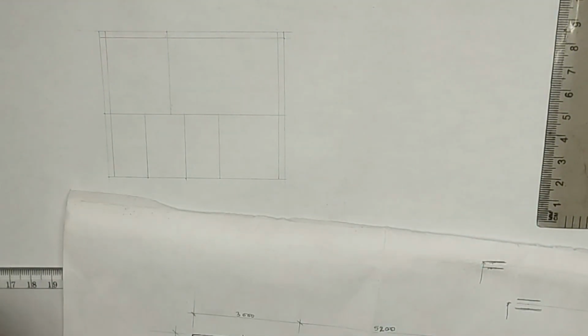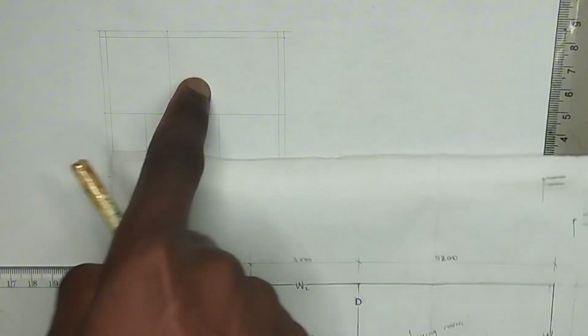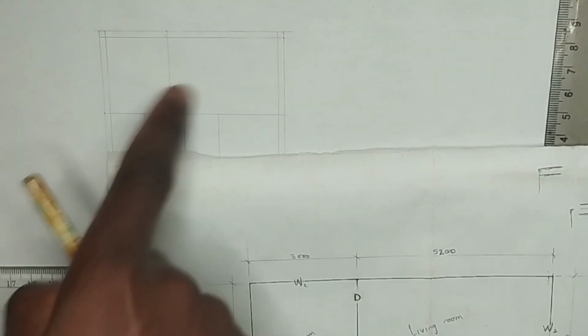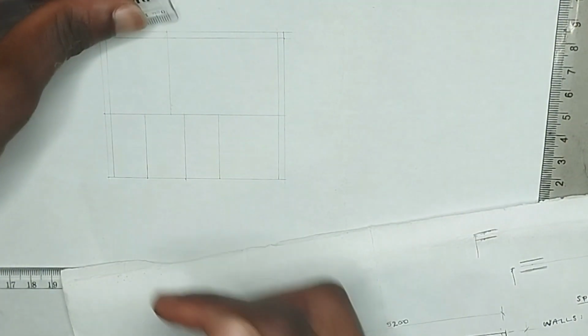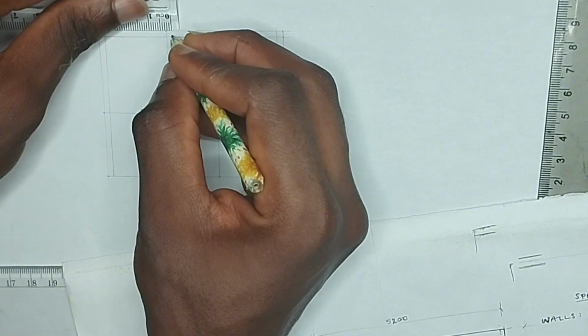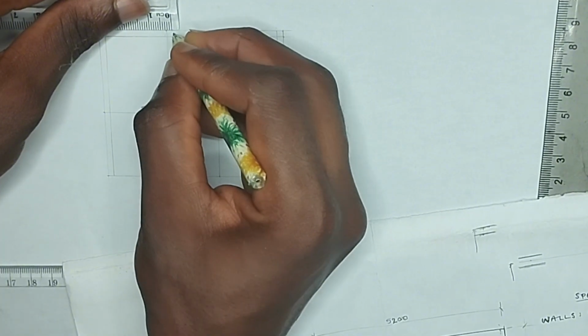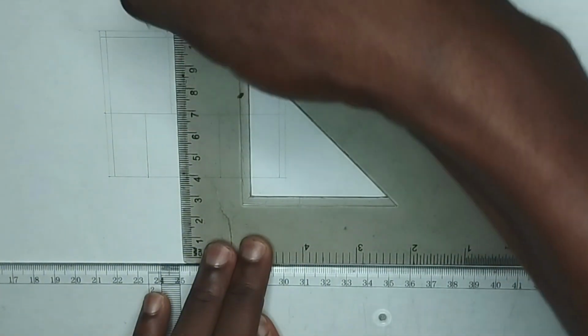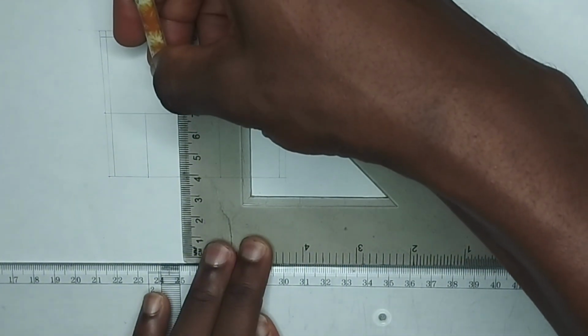As we can see here, this is actually the bedroom. It's having a lesser space than the kitchen and the living room. So we are going to calculate our 2.25 to this part. Then when we calculate it to this part, we are going to draw like this.